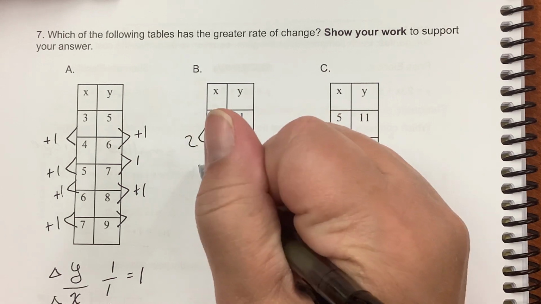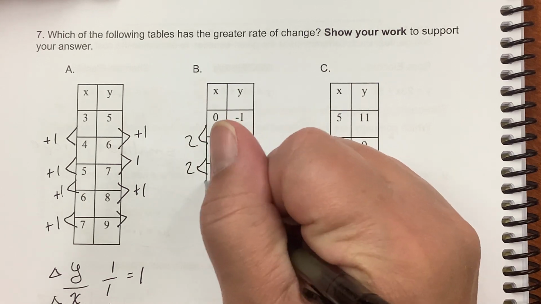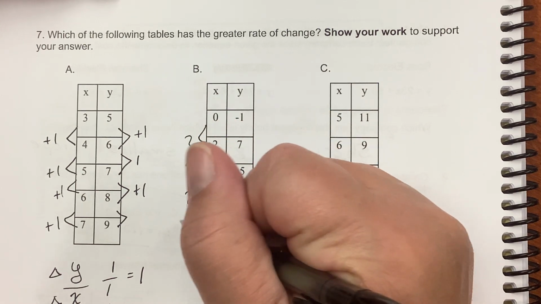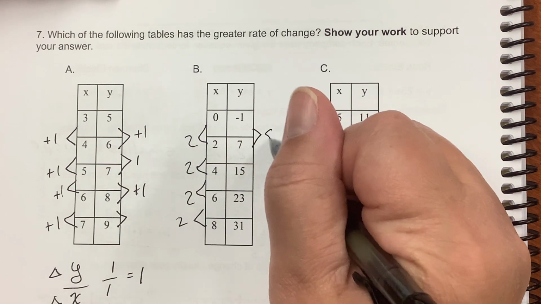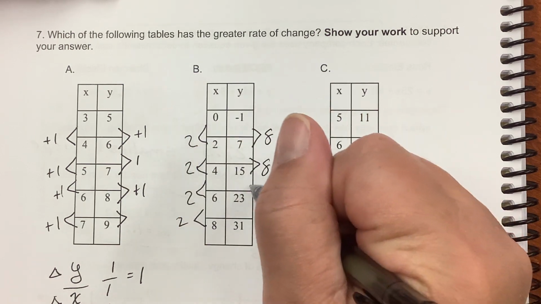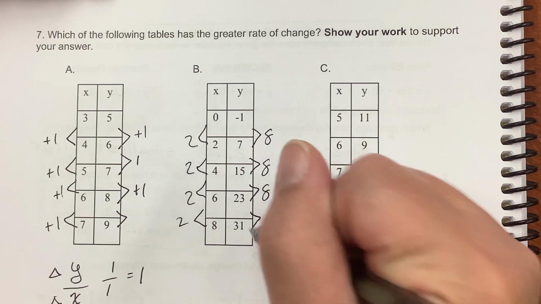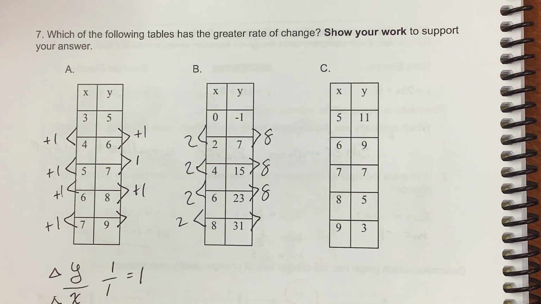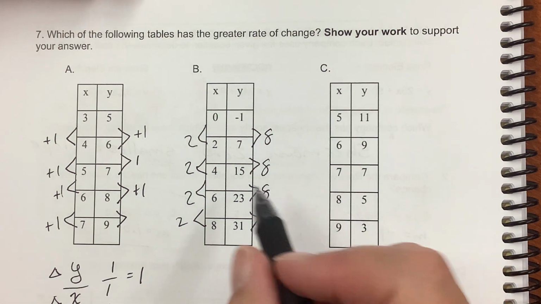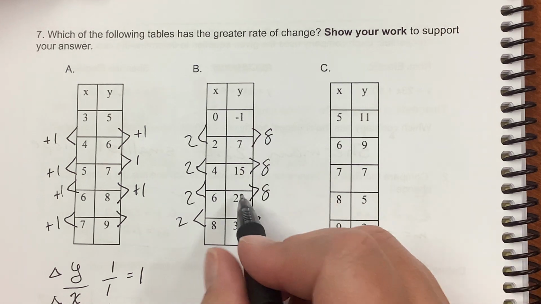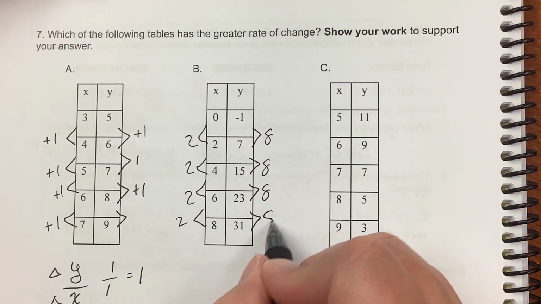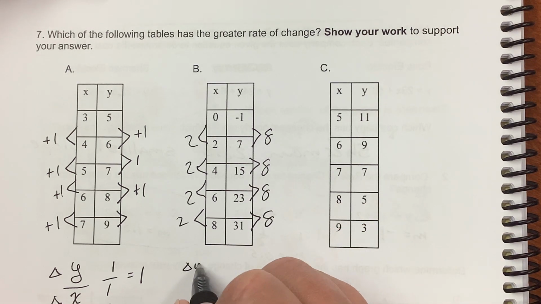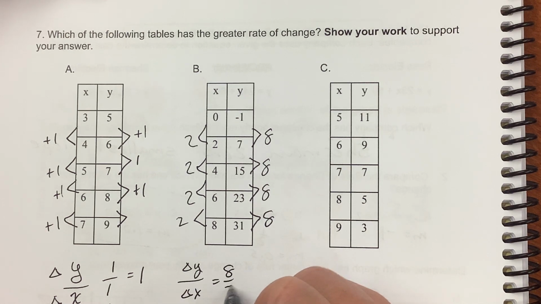This is going up by 2. My x's are going up by 2, and my y's are going up by 8, because 8 plus -1 is 7, 7 plus 8 is 15, 15 plus 8 is 23, 23 plus 8 is 31. So my change in y over my change in x, 8 over 2, is 4.